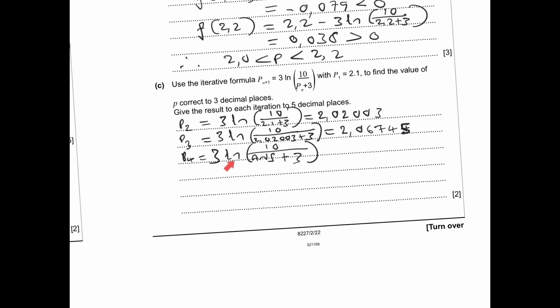The calculator saves the answer that you have calculated. So to access answer, you need to go to alpha first, and then you press answer. Then the next thing is to write down your P values.